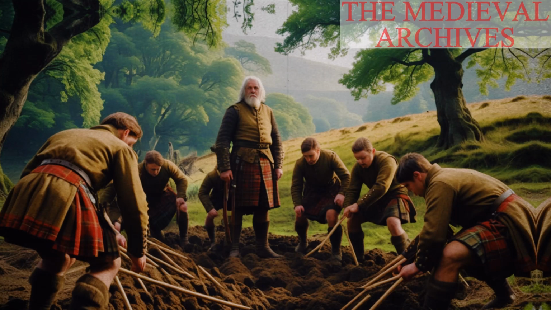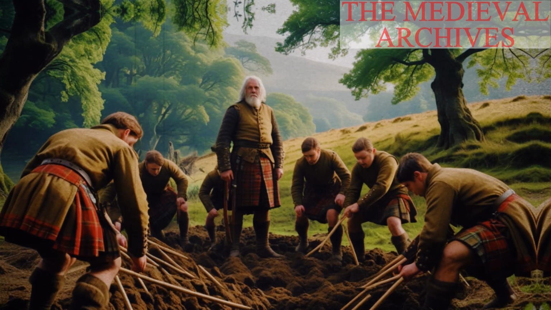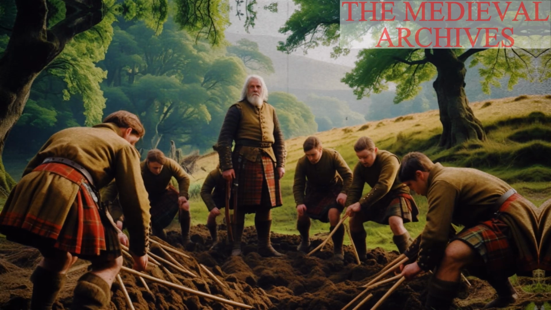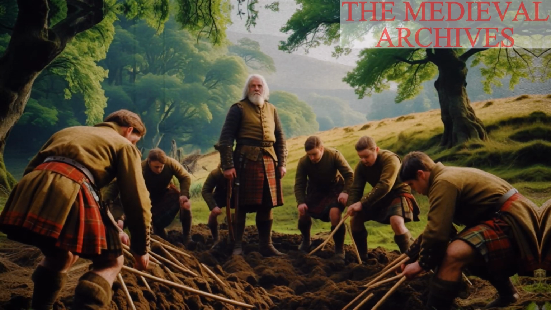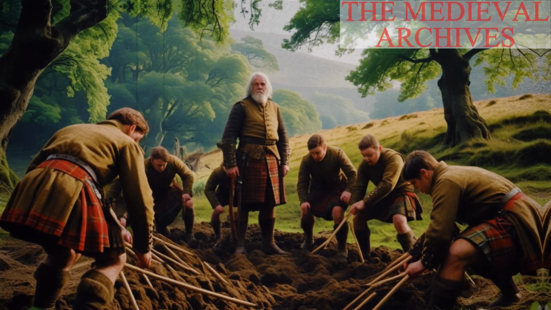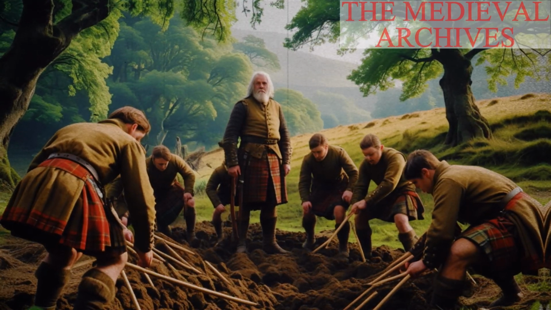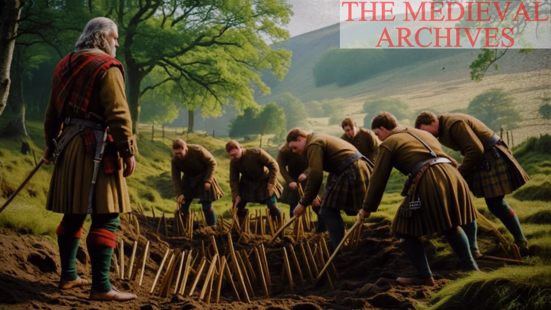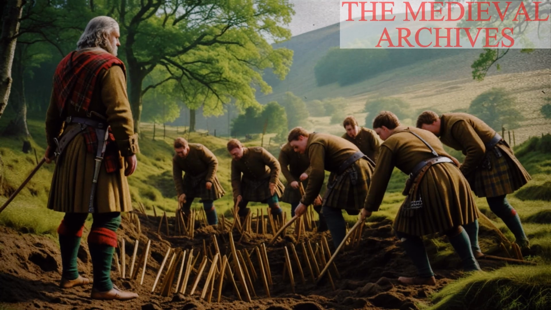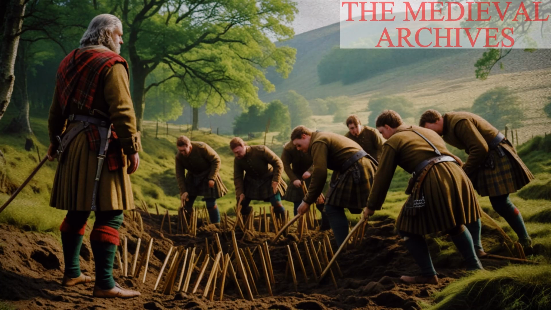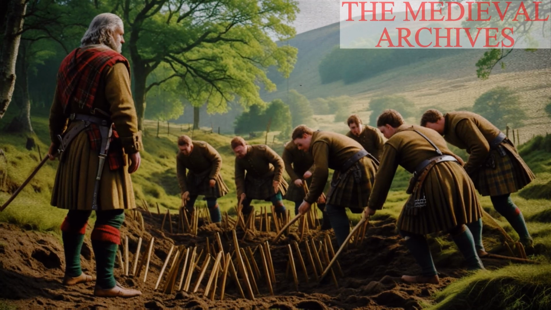Bruce organized his army into infantry formations called schiltrons, tight, circular formations of spearmen that could effectively resist cavalry charges. These formations were practiced extensively in the days before the battle, with soldiers drilling in coordinated movement and maintaining formation discipline. The Scottish army was divided into four main schiltrons, each commanded by experienced leaders including Bruce himself, Edward Bruce, his brother, Thomas Randolph, and James Douglas.